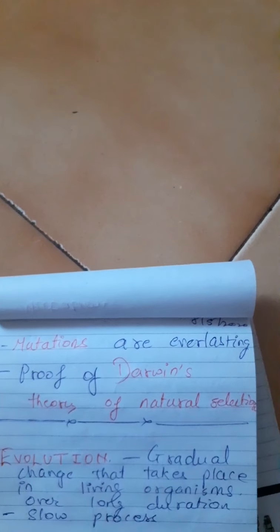Something more about mutation is that once a mutation takes place in the genes, then it is everlasting. It will never be corrected or changed. It will be there in the body of the person forever.